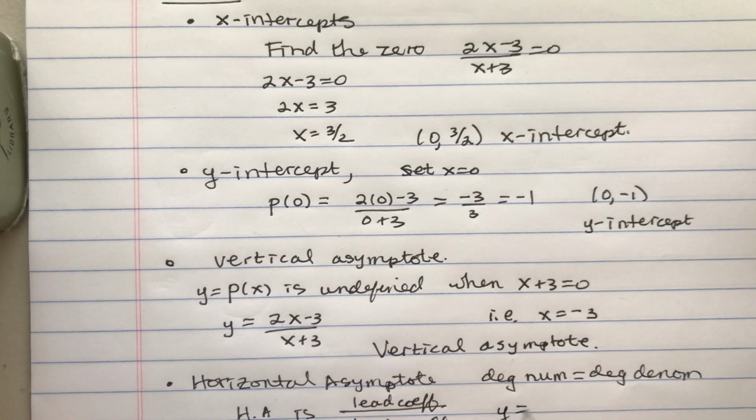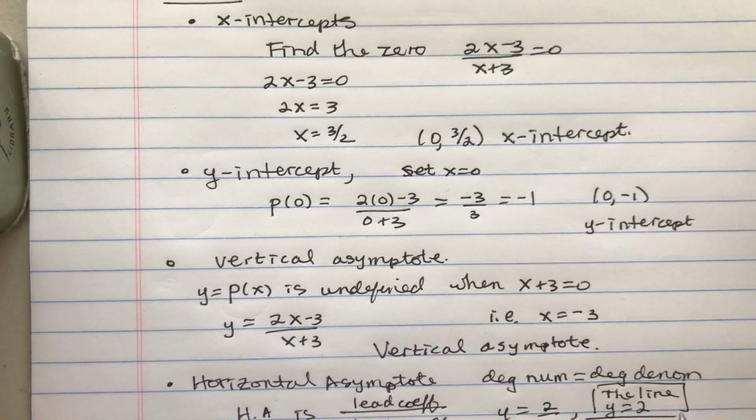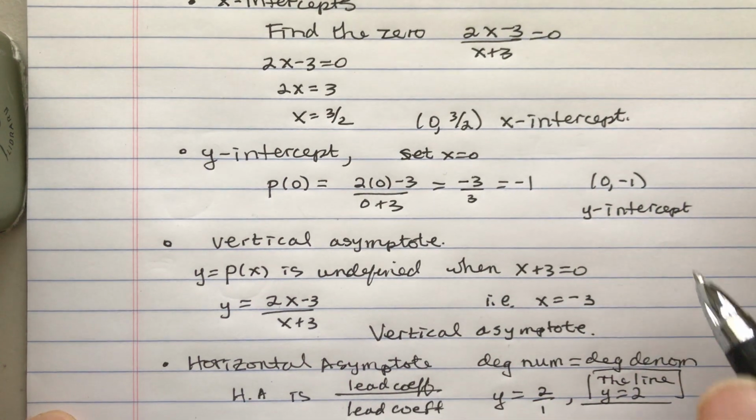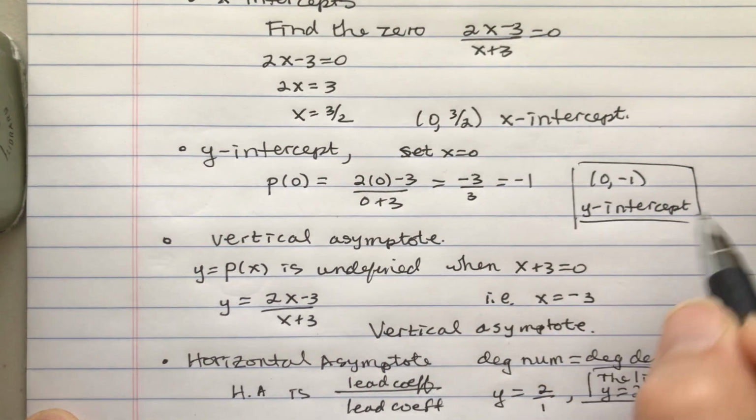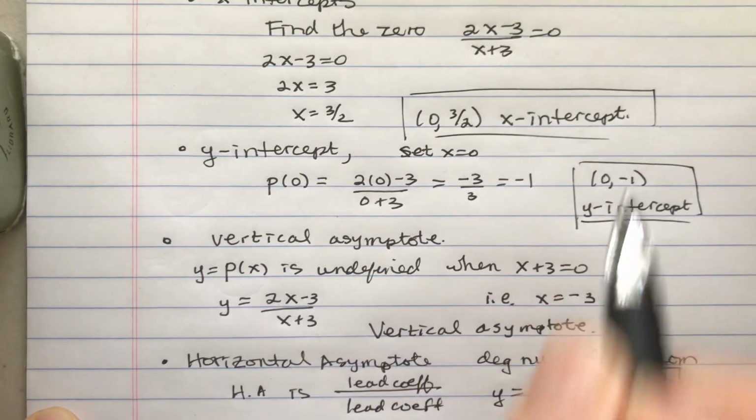So we get y equals 2 divided by 1, so y equals 2. And that's the line y equals 2. Might as well just put little boxes around these.